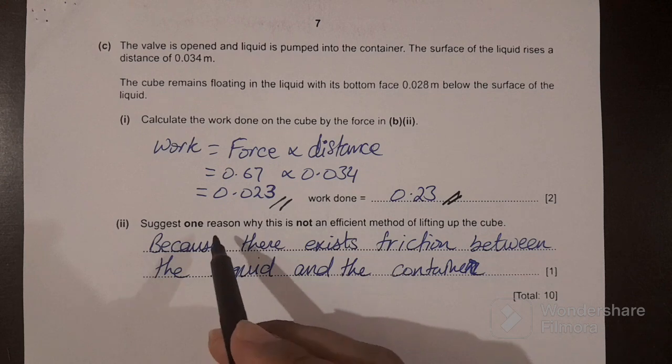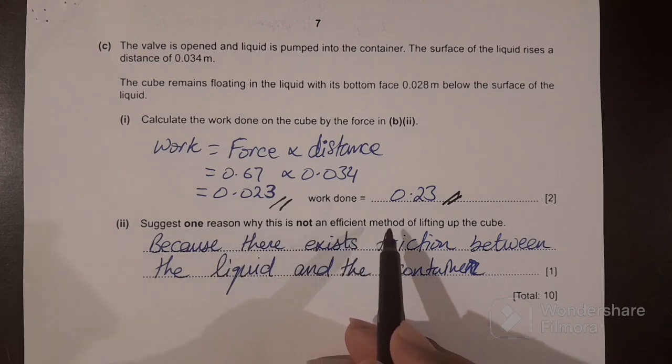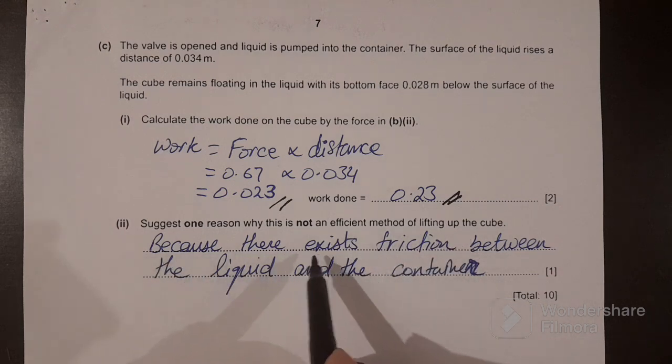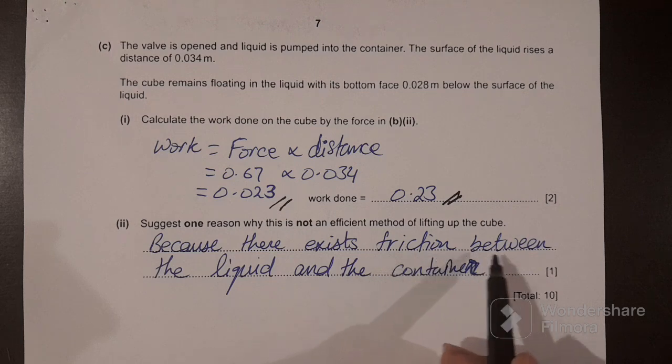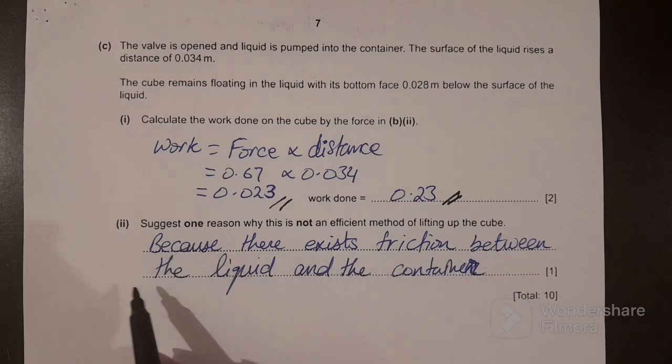Part 2 states suggest one reason why this is not an efficient method of lifting up the cube, because there exists friction between the liquid and the container. So this is what we'll write in part 2 of question C.